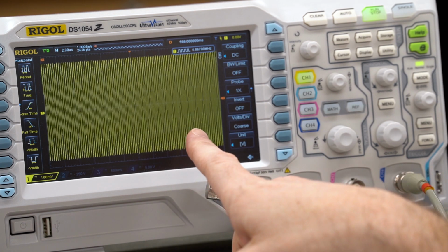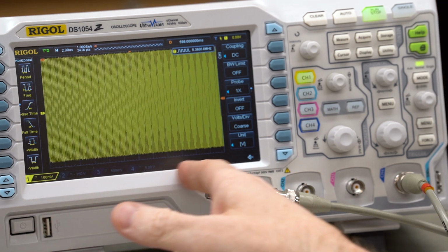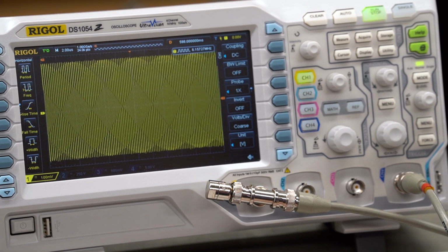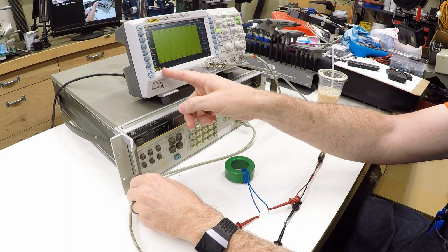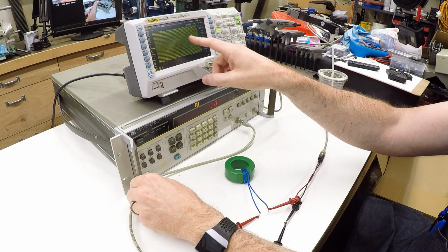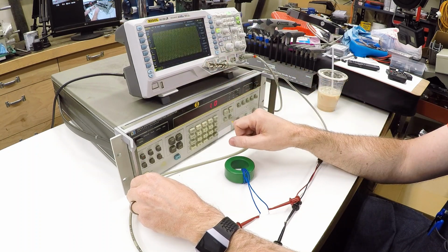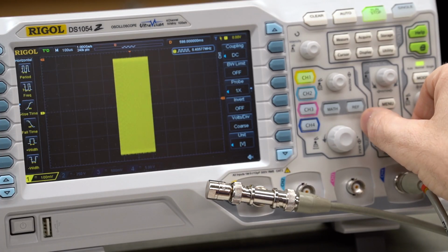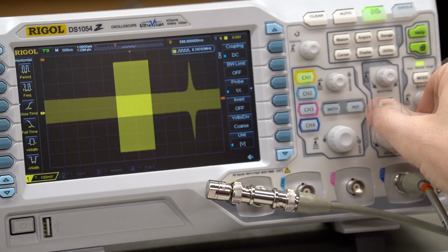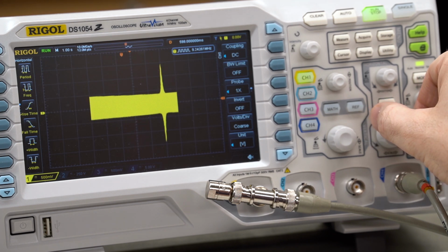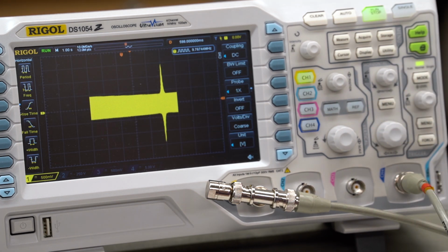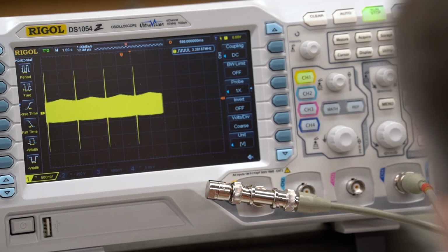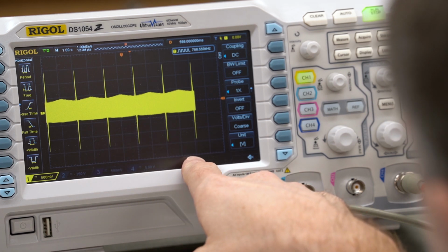What we would really like to do is have it sweep horizontally over the same time period that the function generator is sweeping across the frequencies, get that synchronized, and then we should be able to see the change in amplitude over time. So we need to scale the horizontal way out so that we can see that. Okay, I've got this way slowed down, so we're at 1 second per horizontal division.